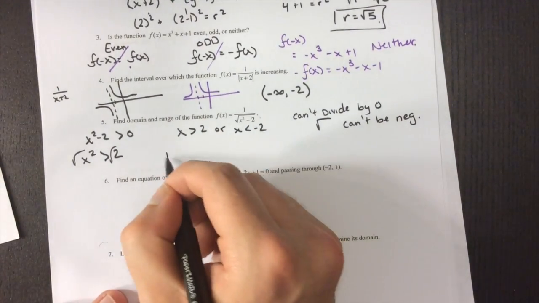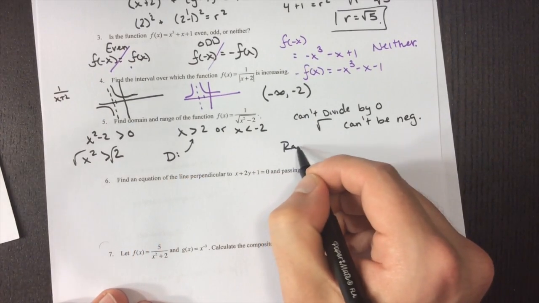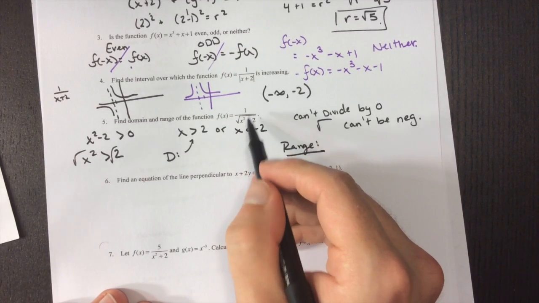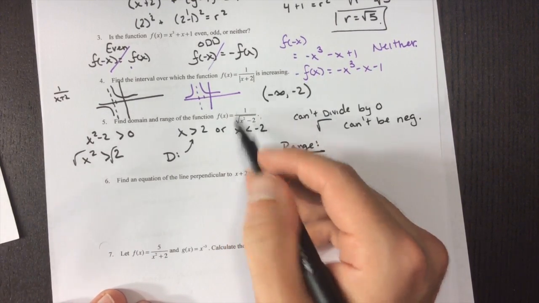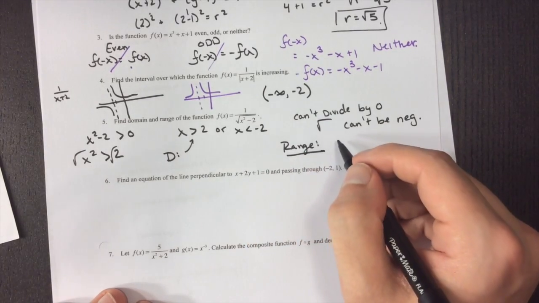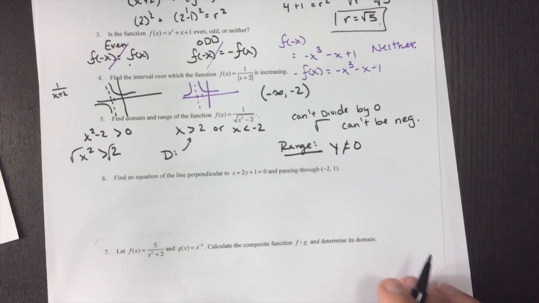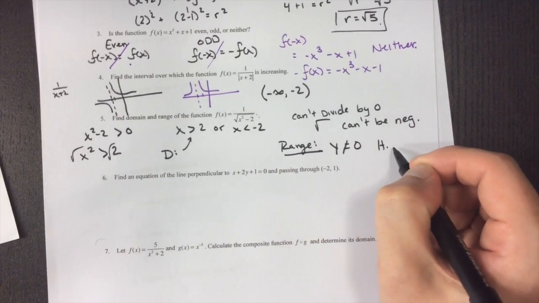My range, well, degree of the top is 0. Degree of the bottom is technically, when we get really large, it's just going to be 1. So that means we have a vertical asymptote at 0, so y cannot be equal to 0. There's my range, because we have a horizontal asymptote there.